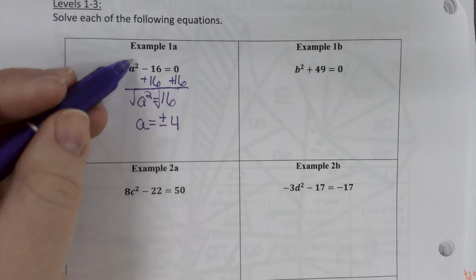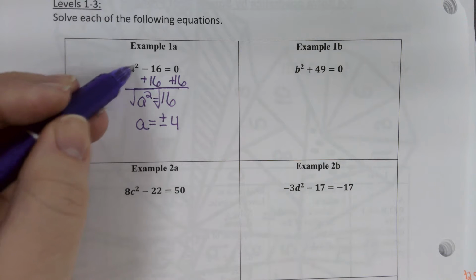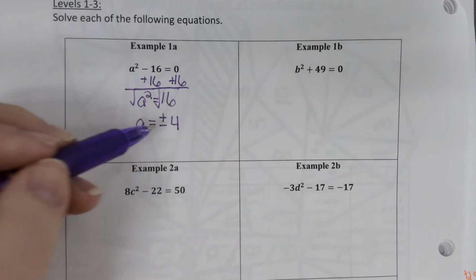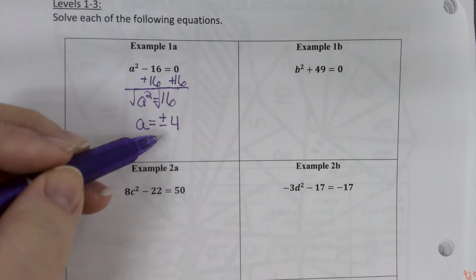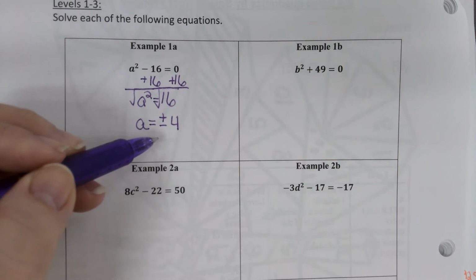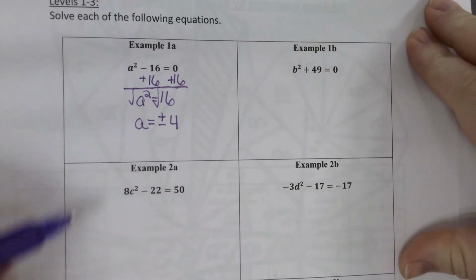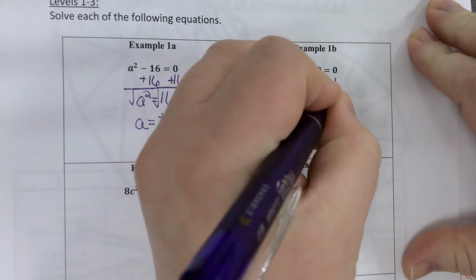Negative 4 squared is positive 16, and 16 minus 16 is 0. Positive 4 squared is positive 16. Same thing. Minus 16 is 0. So we have to include both solutions. This represents 4 and negative 4 being a solution, but we use this plus or minus sign instead of writing out both. And in example 1b, we'll subtract 49 from both sides.